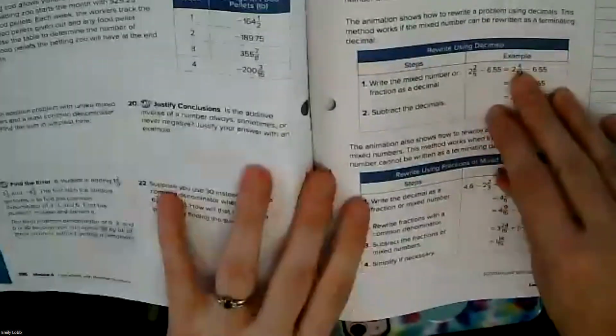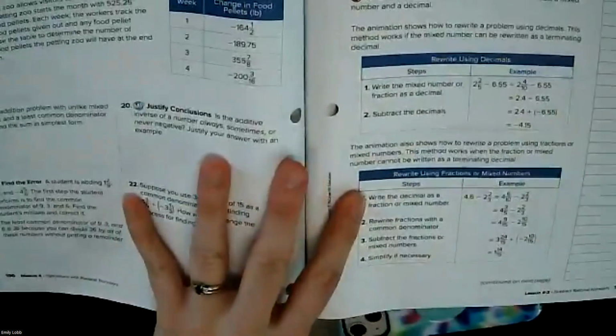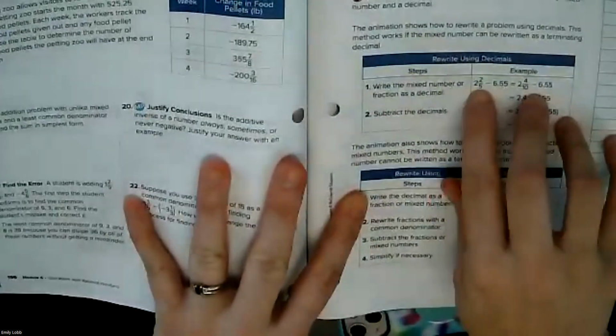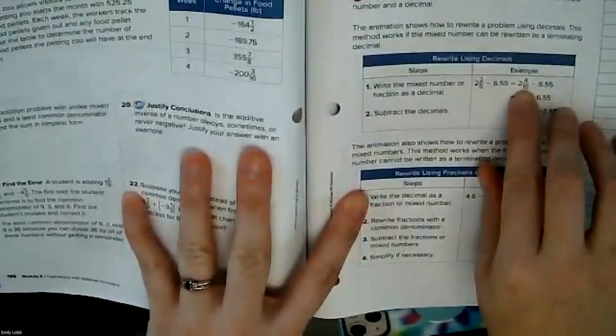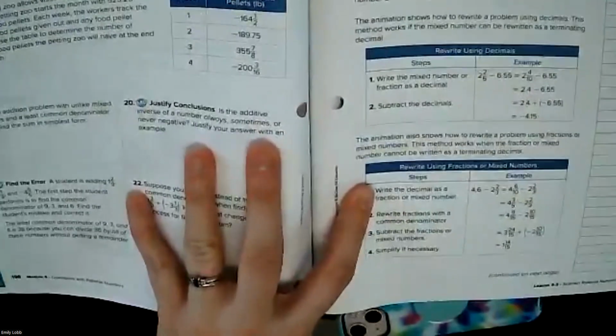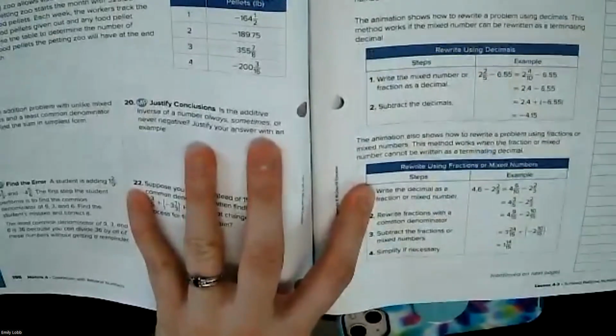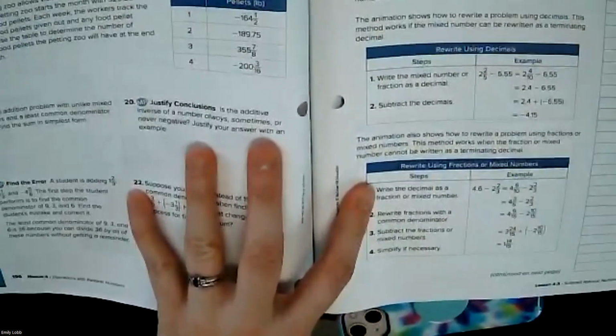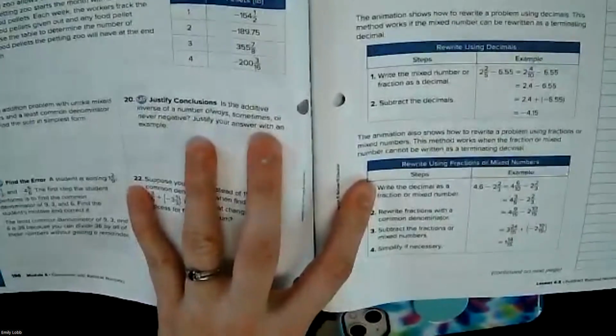the animation showed this, guys, right? They could write this as a terminating decimal, so they did. It's always easier to turn it into decimals, right? Because we don't have to worry about common denominators and all that. And we can throw it in a calculator.